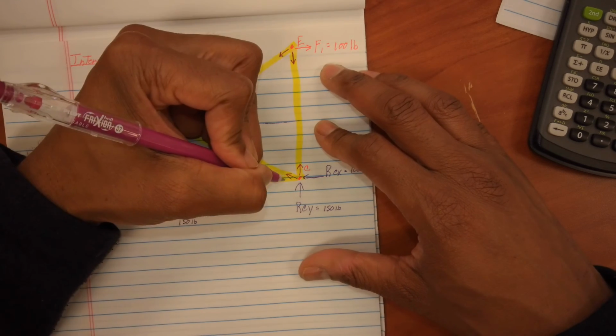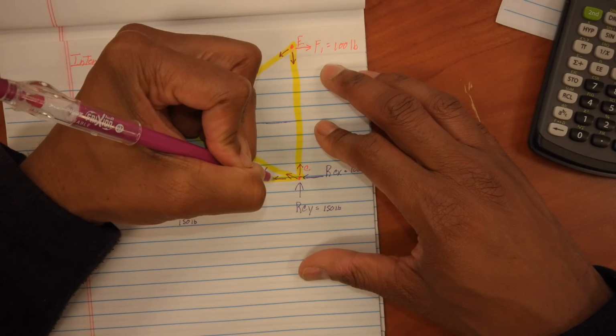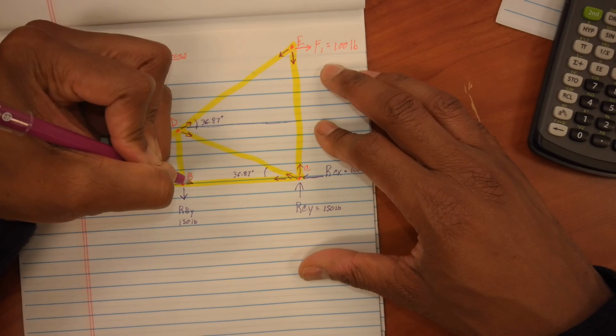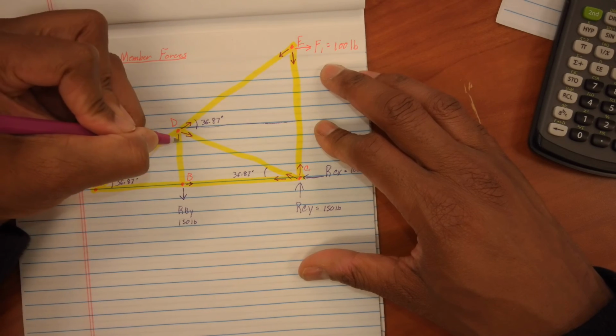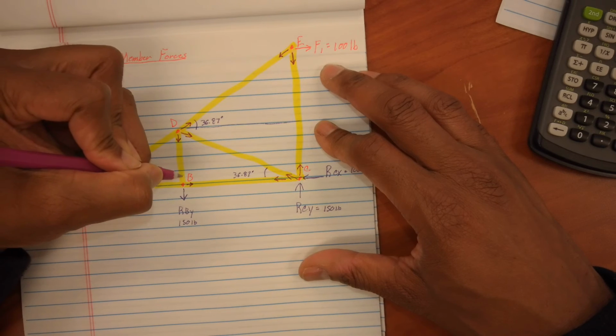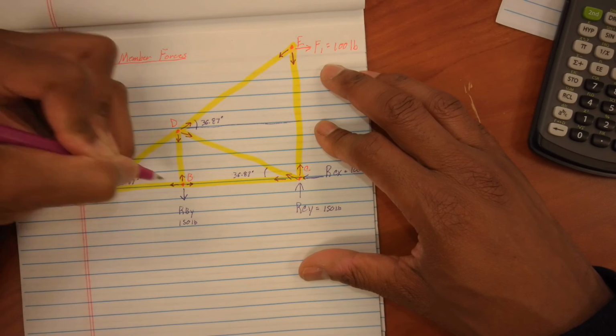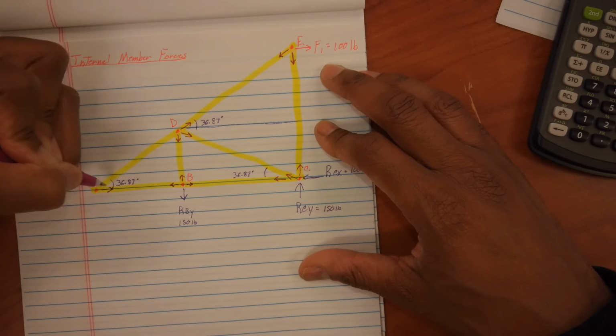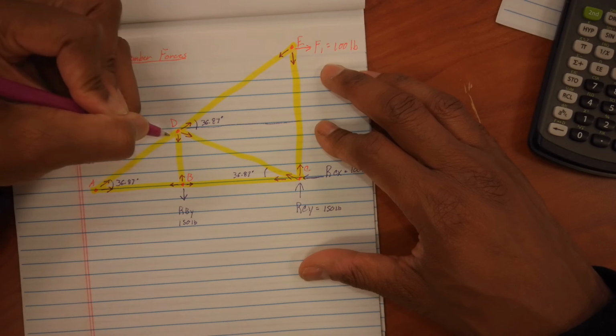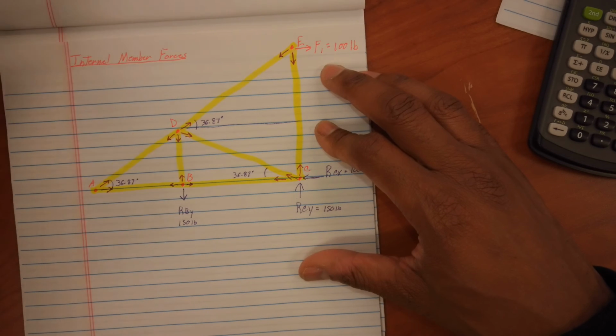All right, so each joint is in tension, and I'm going to name these forces. And there we have it.